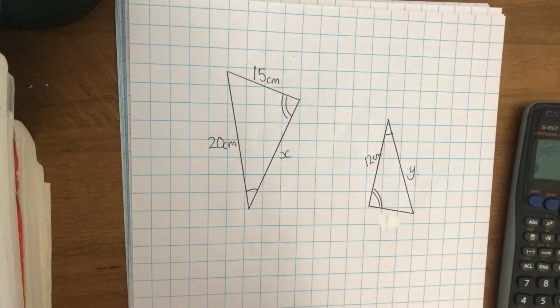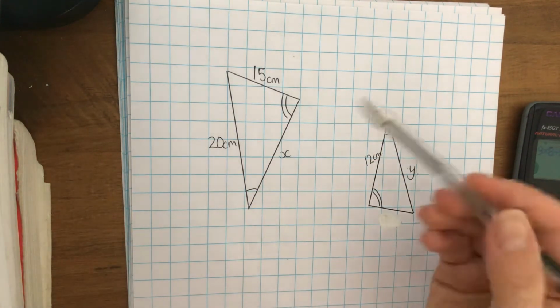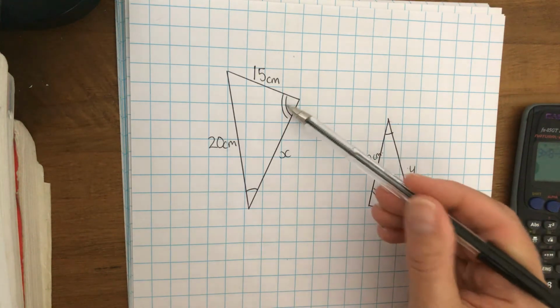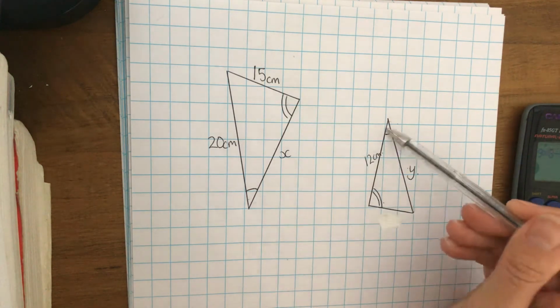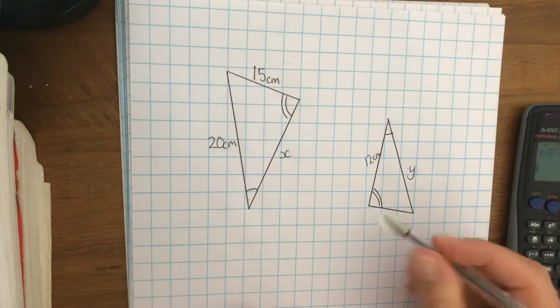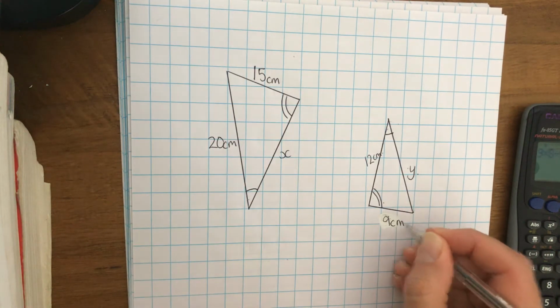Okay, slightly trickier one here. The shapes have been turned around. So you're told that they're similar shapes, or you could actually see by the markings. That angle is the same as that angle. These are the same, and then the empty ones are the same. Sorry, that was 9 centimetres.